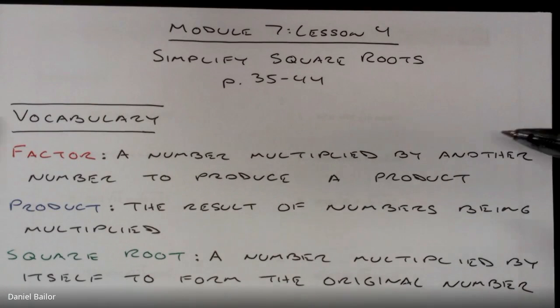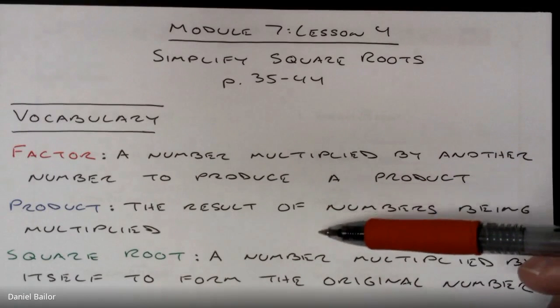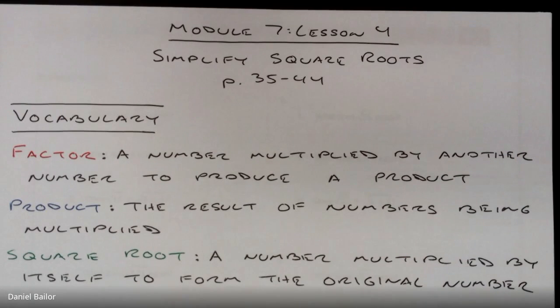Let's talk about vocabulary first. We have 3 terms today: factor, product, and square root. Now, factor and product you've seen for years, and square root we started talking about in lesson 2. So let's review. A factor is a number multiplied by another number to produce a product. So a factor is a number you multiply to make a product. In other words, factors are pieces of multiplication problems.